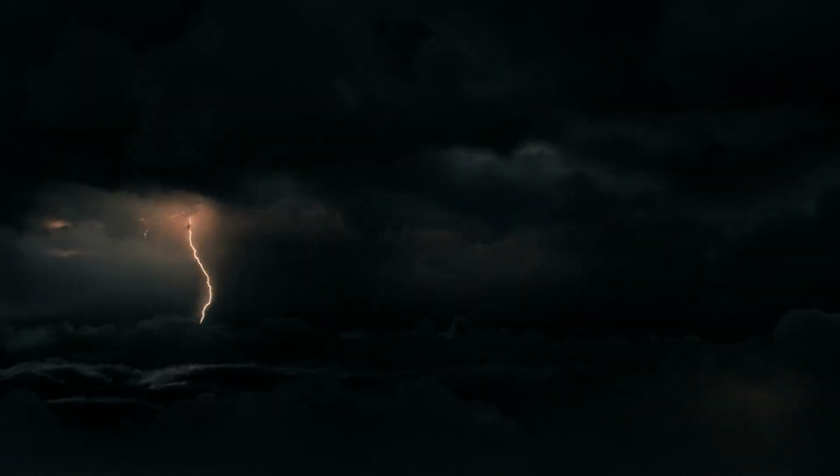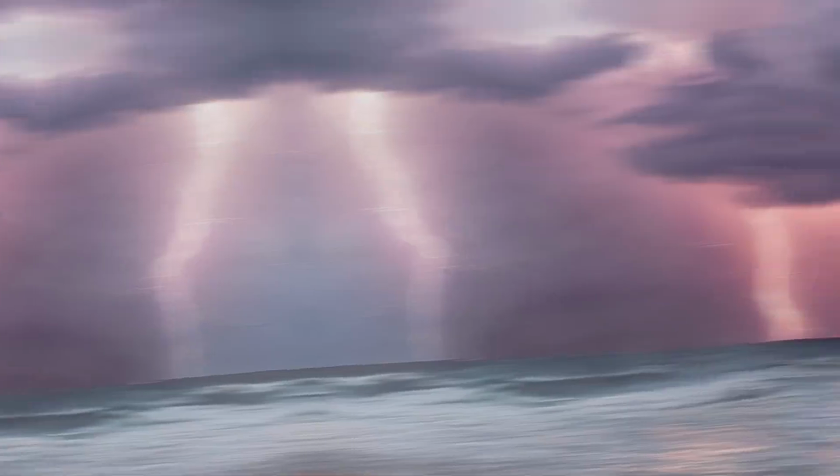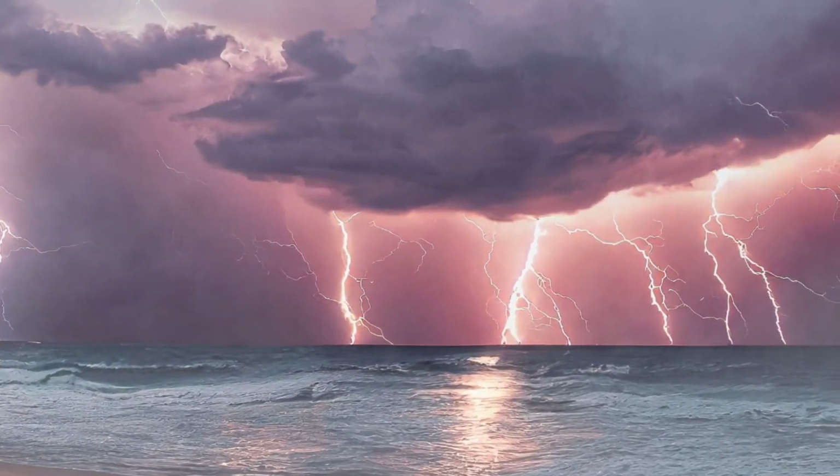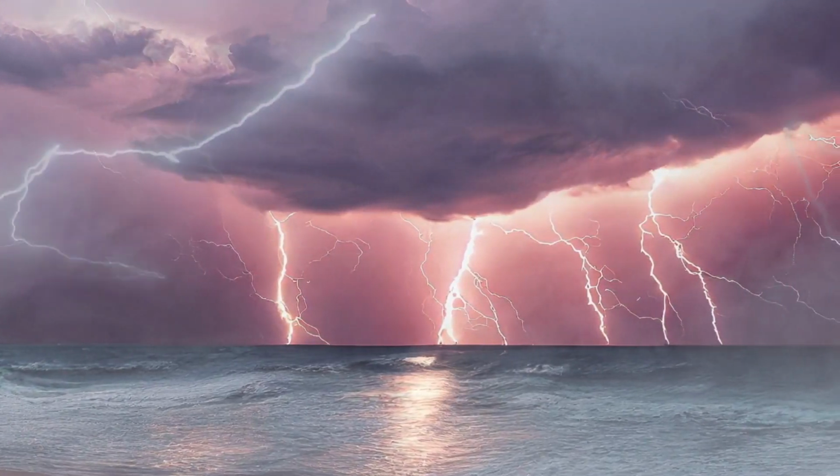The same process happens in lightning. As clouds build up static electricity, the air between the clouds and the ground becomes ionized, creating a path for a massive electrical discharge, lightning, which is a form of plasma.